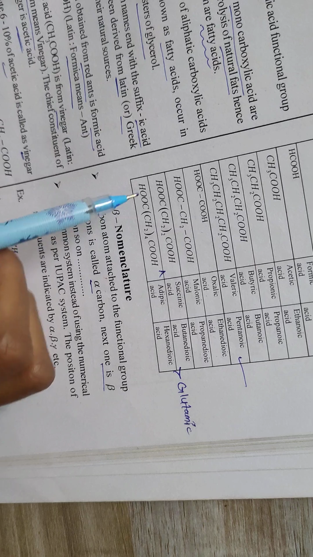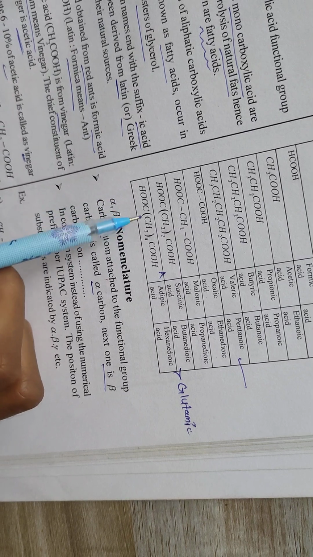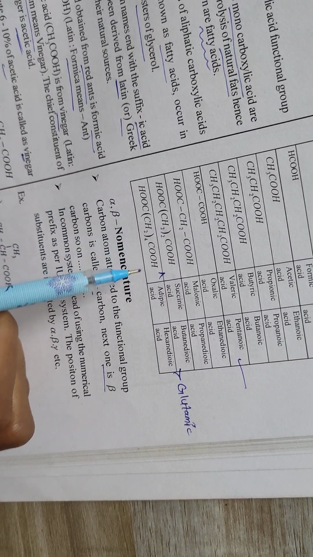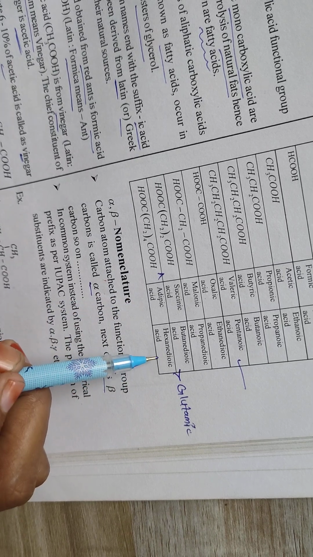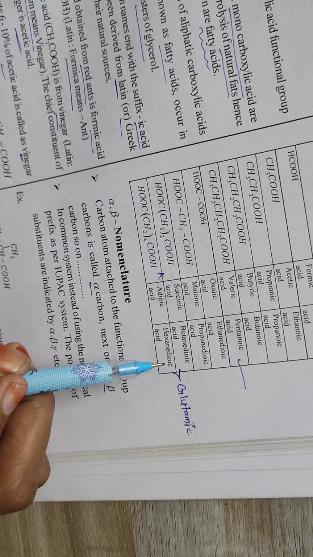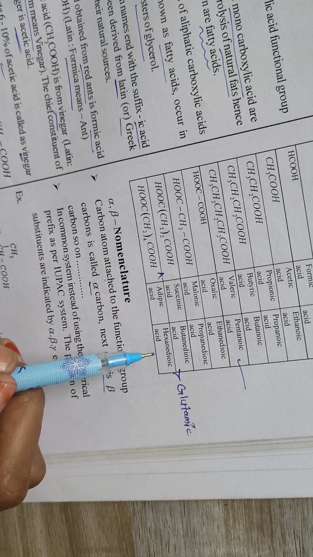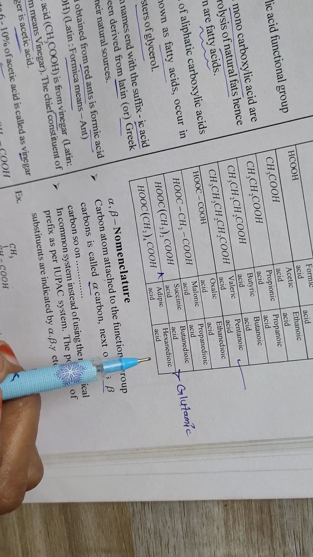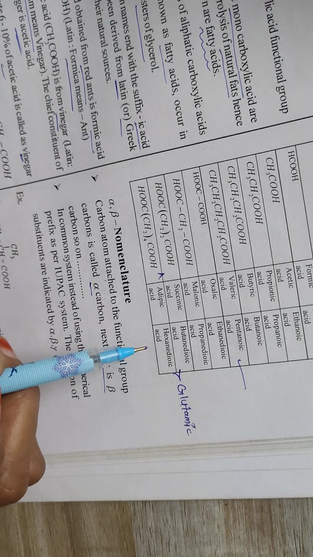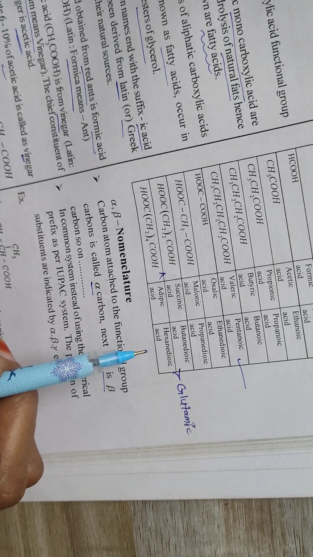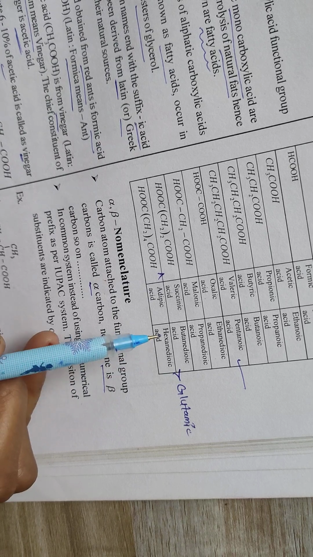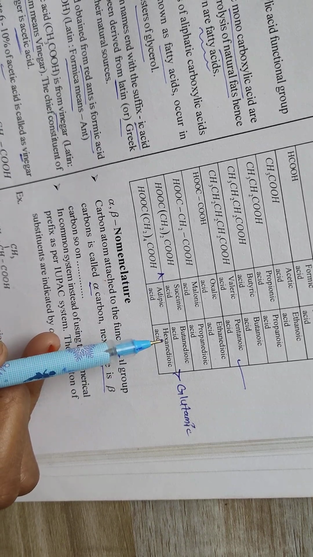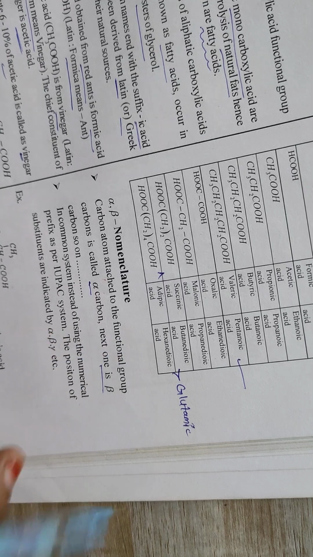And COOH, (CH2)4, COOH is adipic acid, hexanedioic acid. These are some examples of mono and dicarboxylic acids, the basic concepts, students. You should remember these formulas, which is very important for the preparations of carboxylic acids.